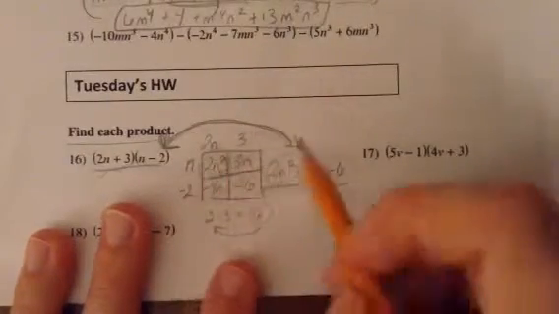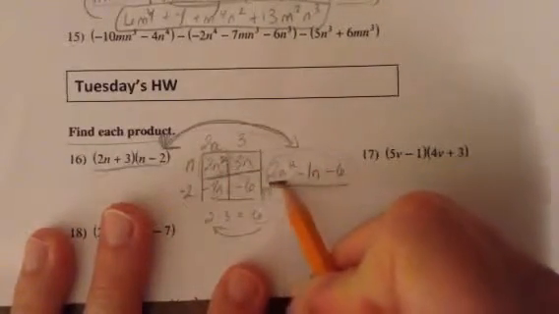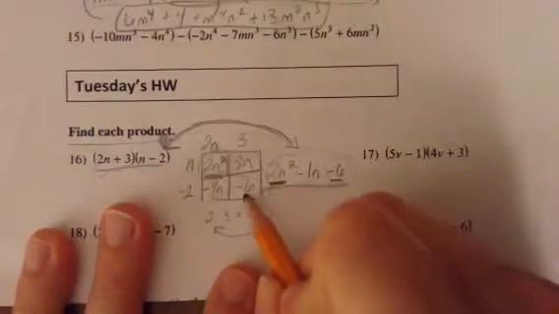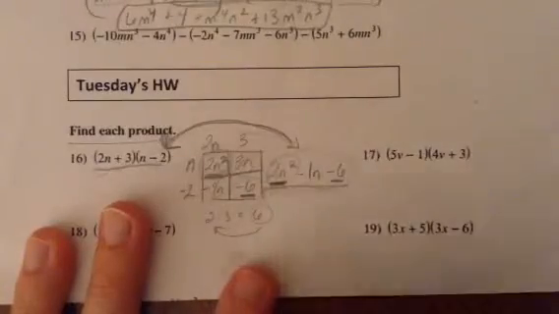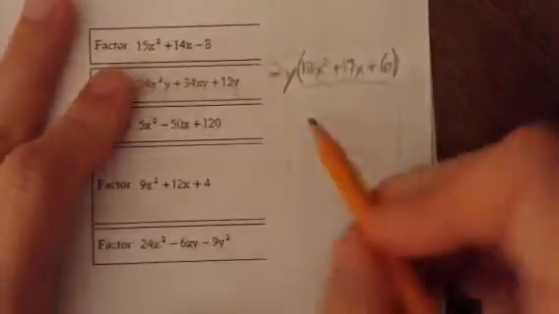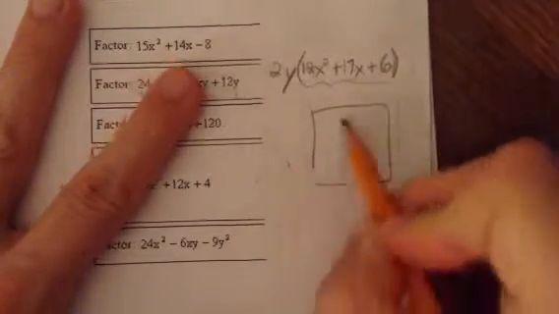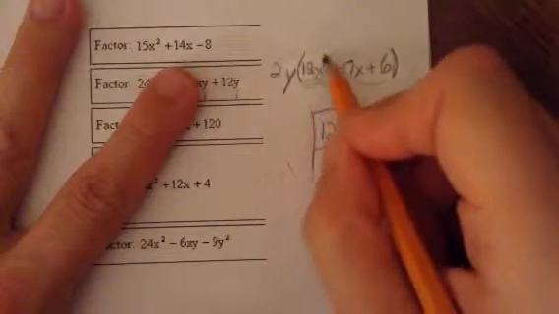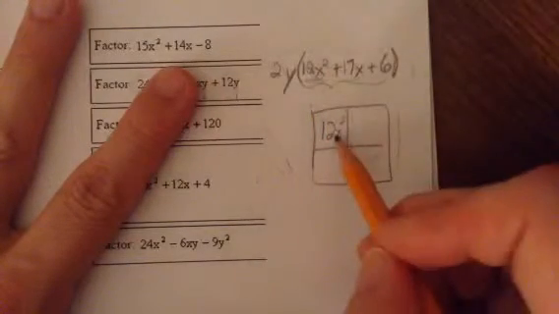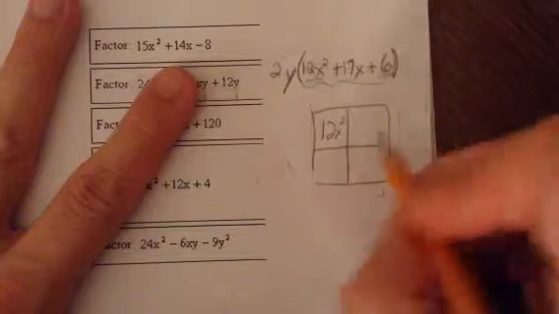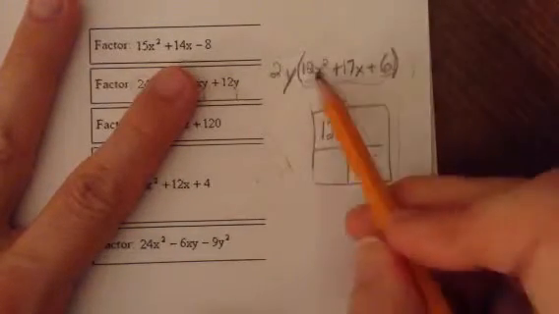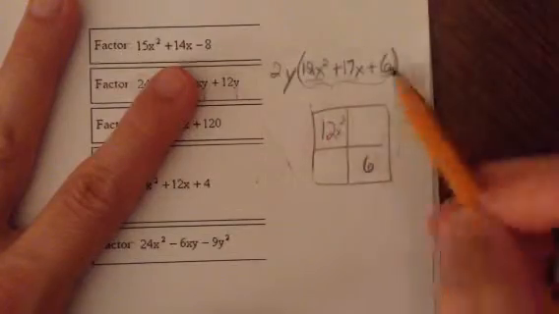So with this box right here, notice that this 2n squared goes here. And notice that this -6 goes here. So I know that with my box, if I'm trying to go backwards, I can make a box. And my 12x squared, the highest degree term, goes right here. The least degree term goes here. This is called standard form, right? So the first term in standard form and the last go here.